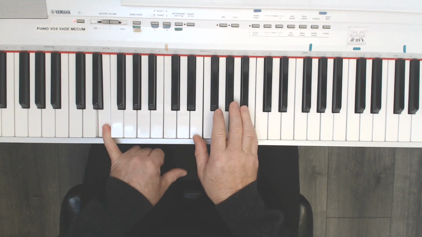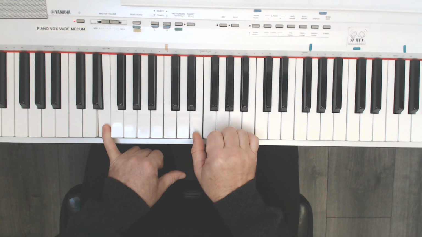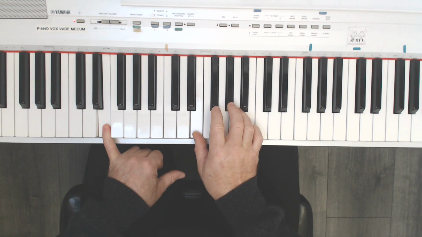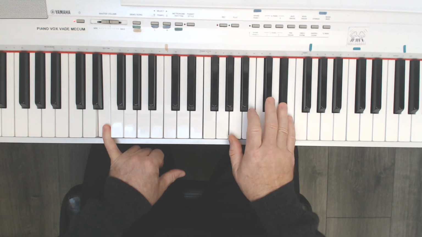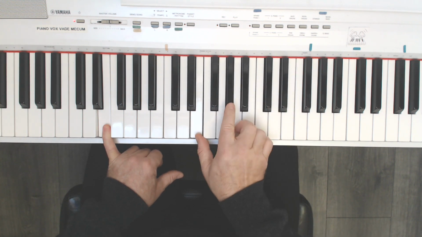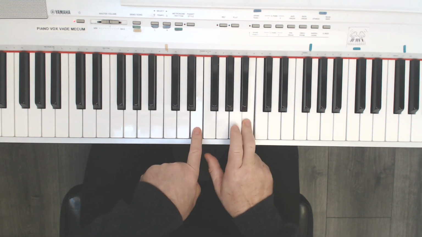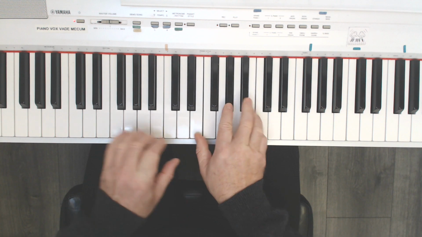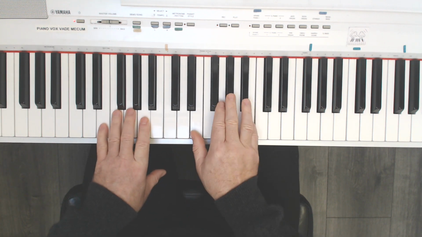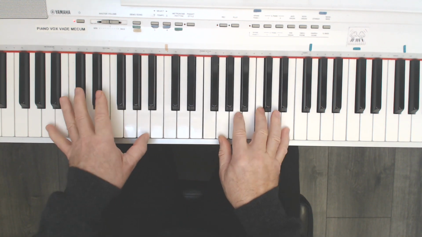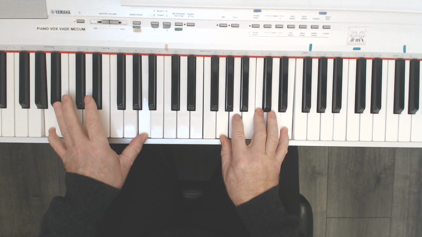So the first chord will be an E. Let's start with the scale of E. 1, 2, 3, 4, 5, 6, major 7, root, 3rd, 5th. So we have a simple triad: the E, the G sharp, and the B. The melody is here. You must... A minor 7. Scale of A.